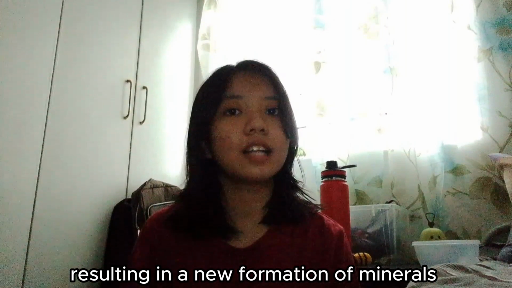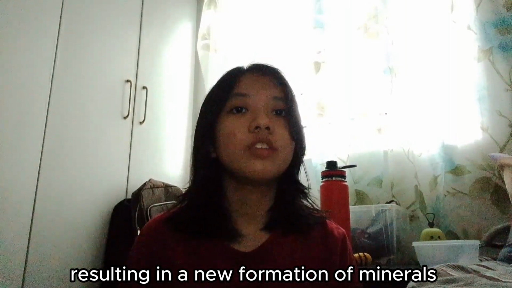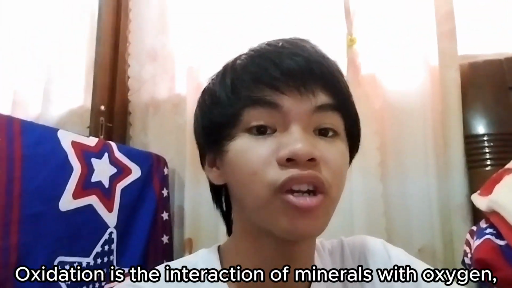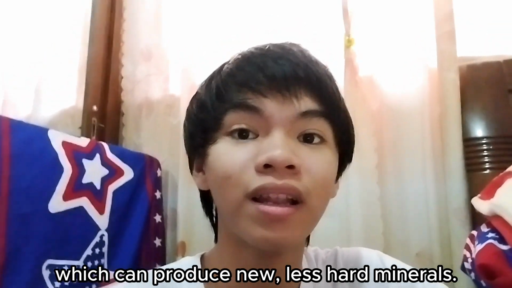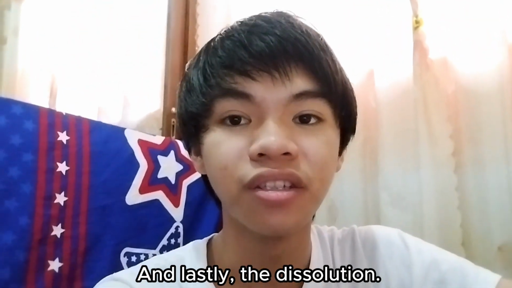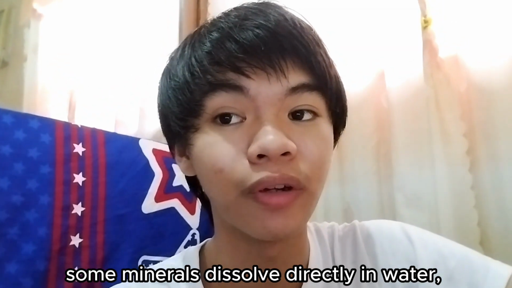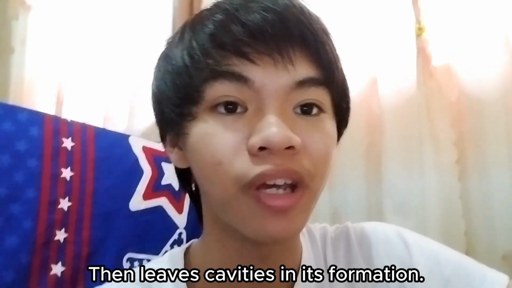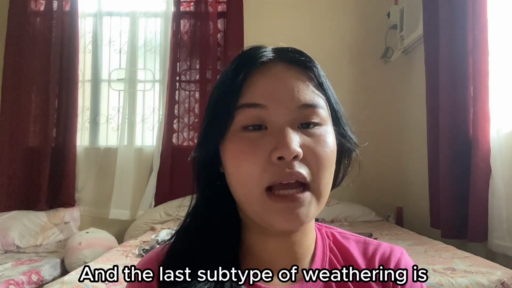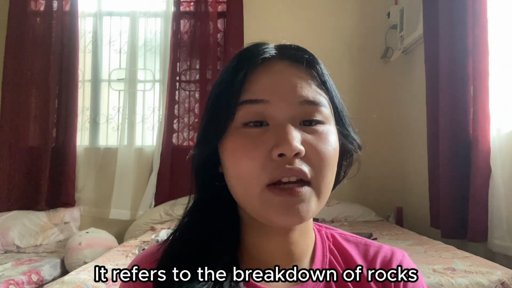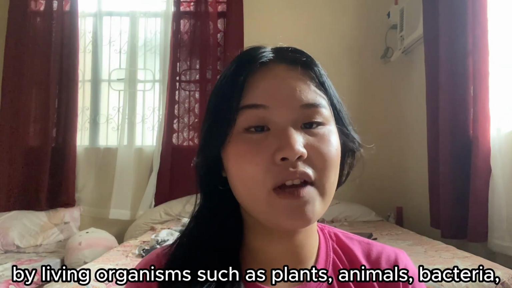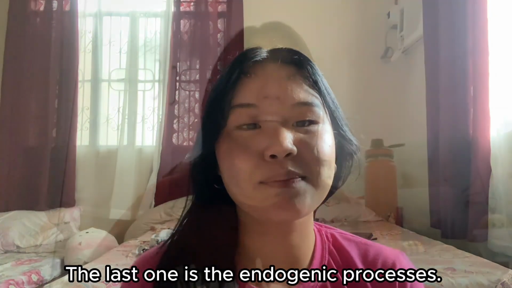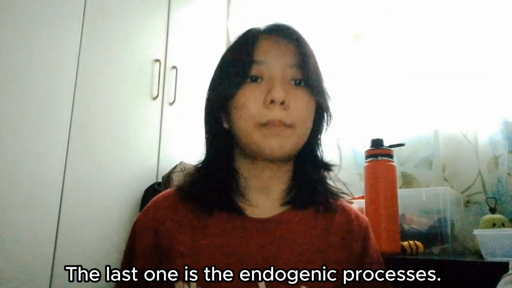Hydrolysis occurs when minerals react with water, resulting in a new formation of minerals and the breakdown of the rocks. Oxidation is the interaction of minerals with oxygen, which can produce new, less hard minerals. And lastly, the dissolution. Some minerals dissolve directly in water, especially when it contains acids like carbonic and sulfuric acid, which leaves cavities in the formation. And the last subtype of weathering is biological weathering. It refers to the breakdown of rocks and minerals by living organisms such as plants, animals, bacteria, fungi, and even us humans.